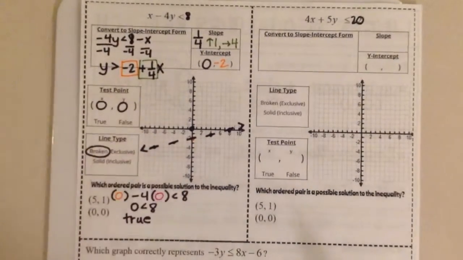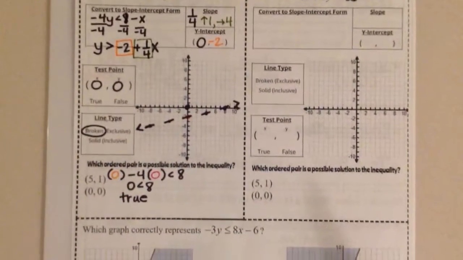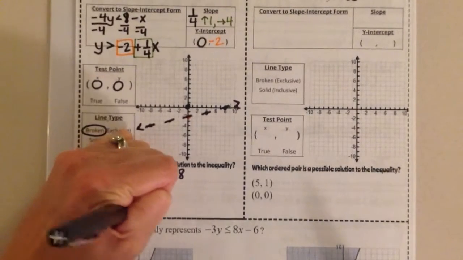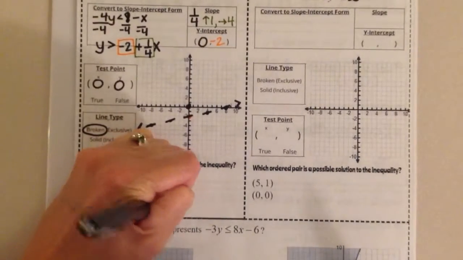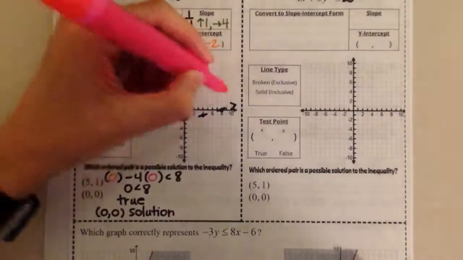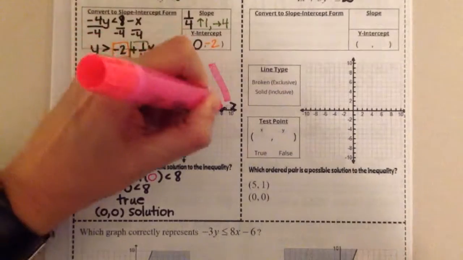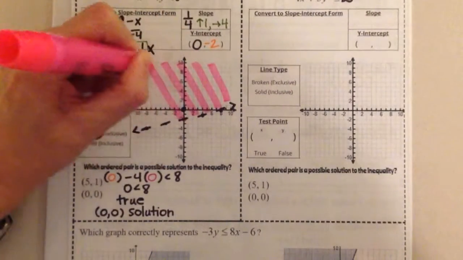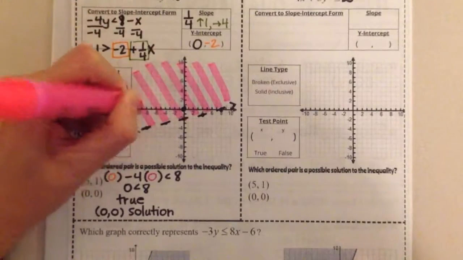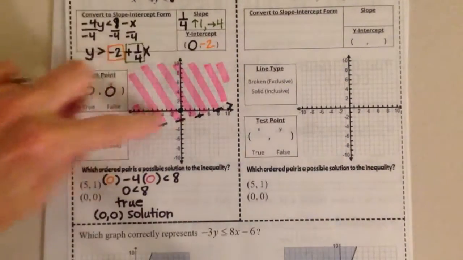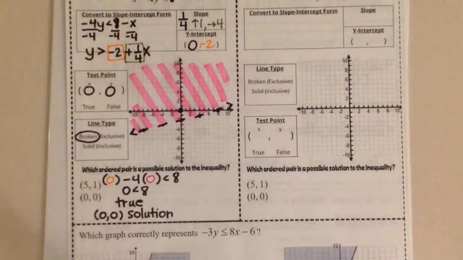And what does a true answer tell me when I plug it in? A true answer tells me that (0, 0) is a solution point, which means in the graph picture, it should be in the shaded area. So I know now to shade on the same side of my broken line as where my solution point is. So all of these ordered pairs in this pink shaded area are going to be included in the solution set.